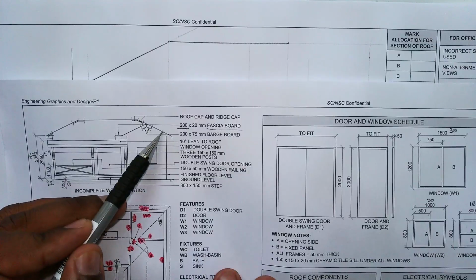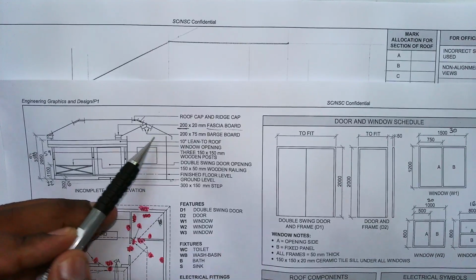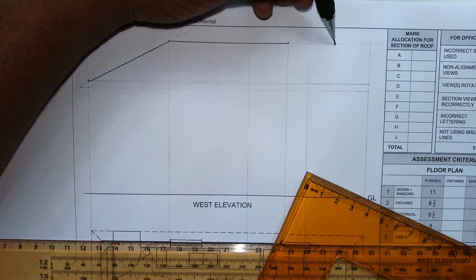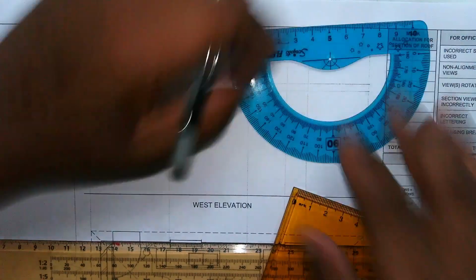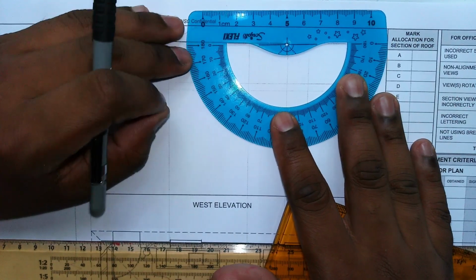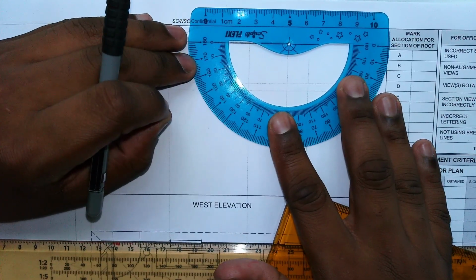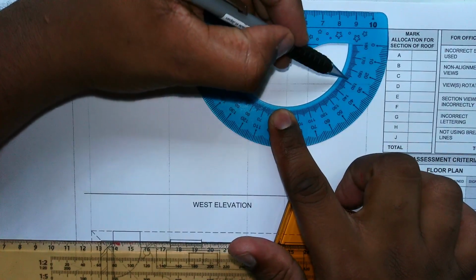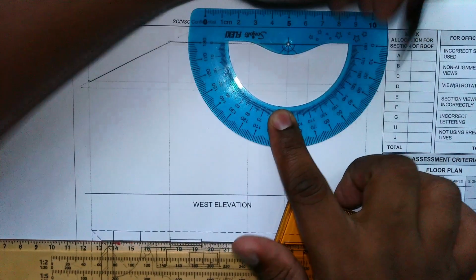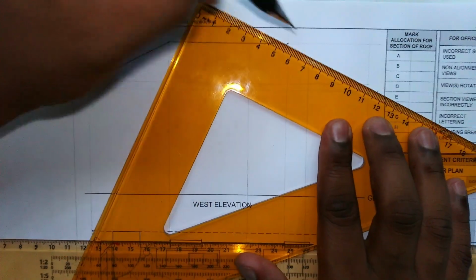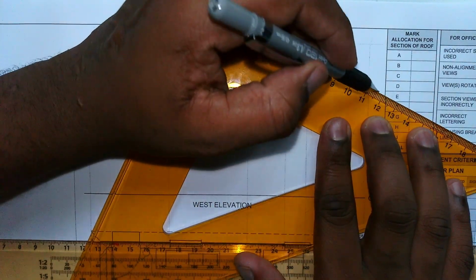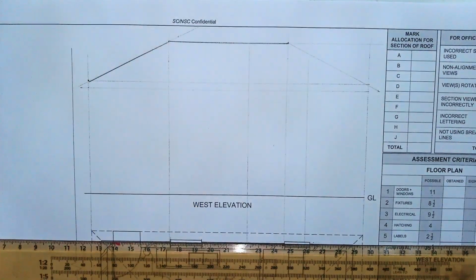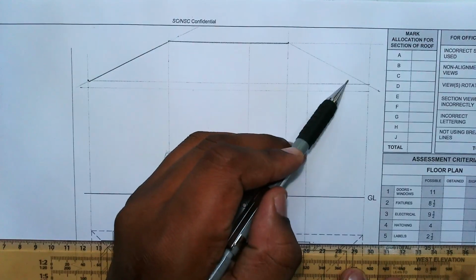All right, so remember the roof pitch is 25 degrees. Okay, so I'll just place my compass there and measure 25 degrees going that way, clockwise. So I'll put my protractor like that, put my protractor at that point, and then from 0 to 25 is there. So it means I can just draw a line going down like that.